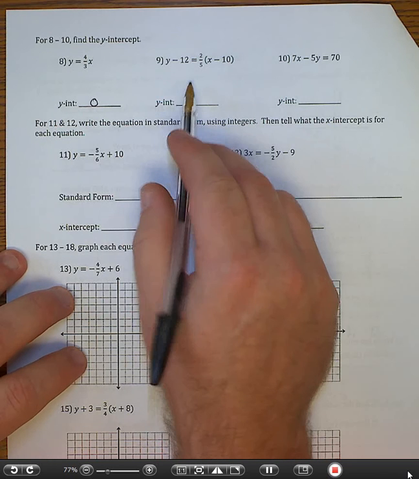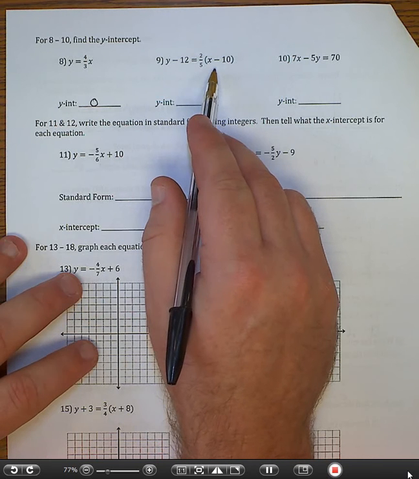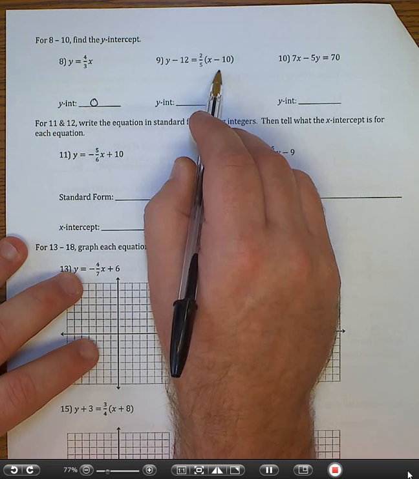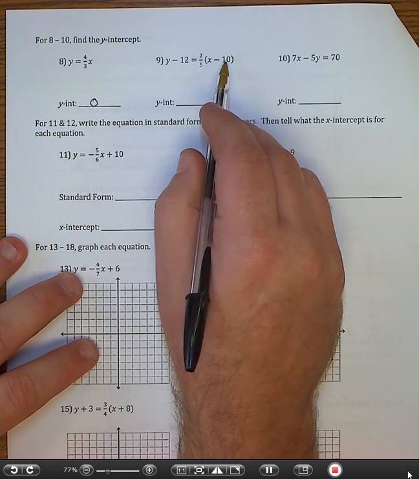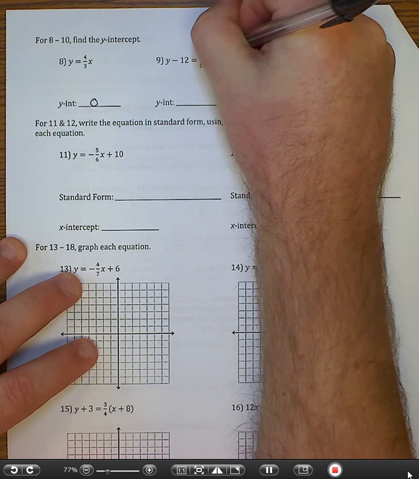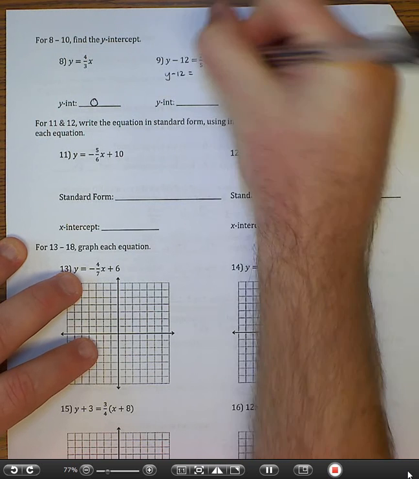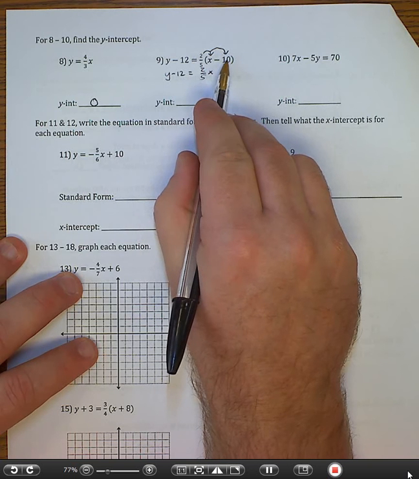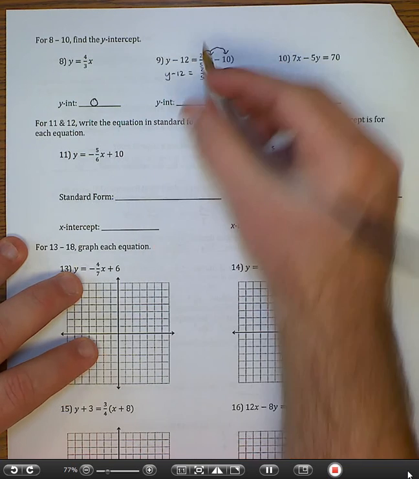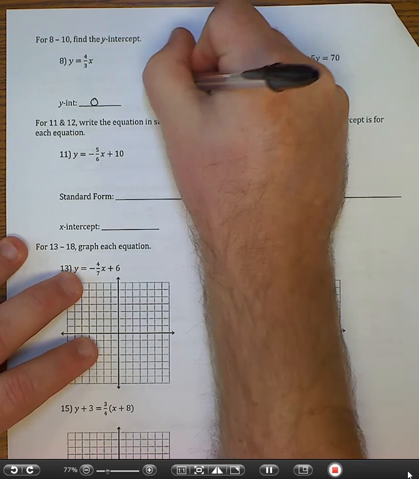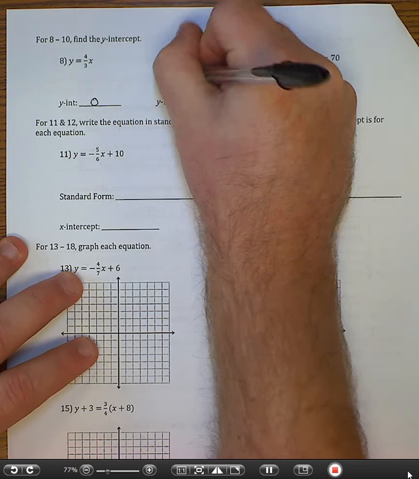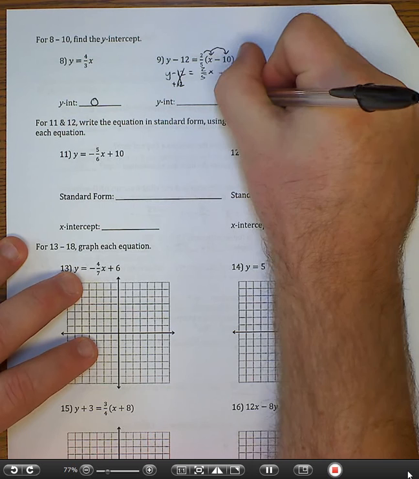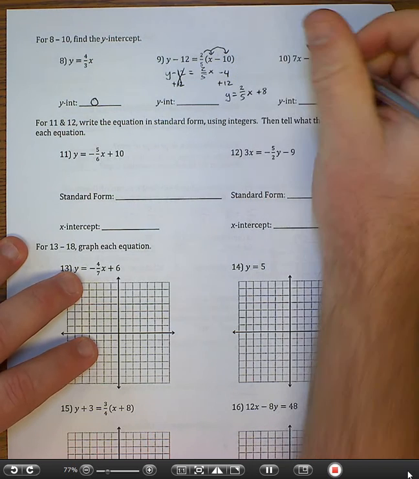Number 9, that's a weird form. We haven't seen that one. Okay? I need to get y by itself, just like I said over here. I need to add 12. But I can't add 12 because of the parentheses here, so I need to get rid of the parentheses. I do that by distributing. So y minus 12 equals 2/5 times x, which is 2/5 x. 2 times negative 10 is negative 20. Negative 20 divided by 5 is negative 4. Now I can add 12 to both sides. And I get y equals 2/5 x. Negative 4 plus 12 is plus 8. The y-intercept is 8.